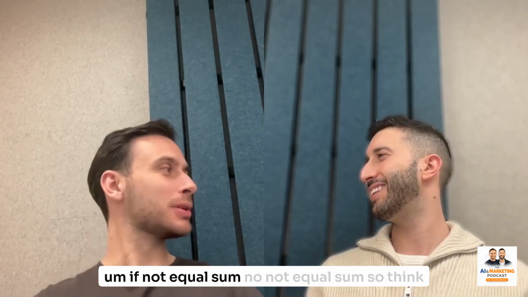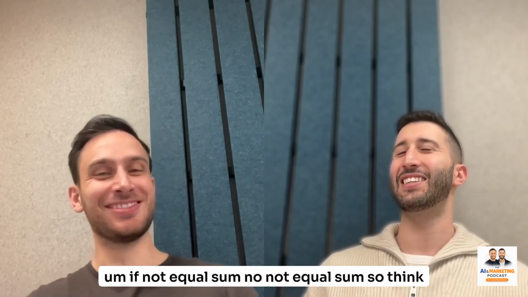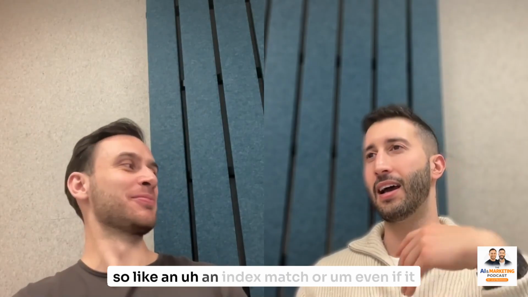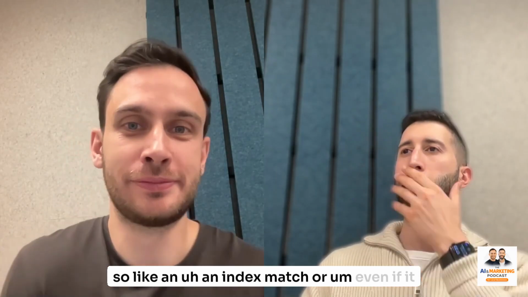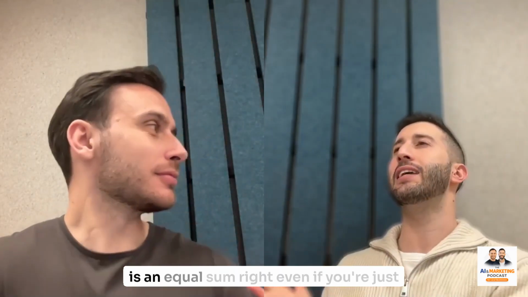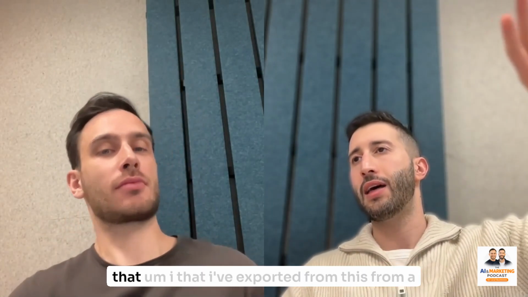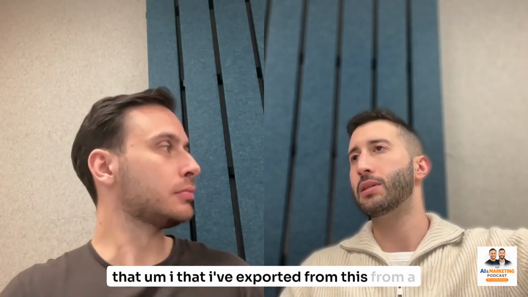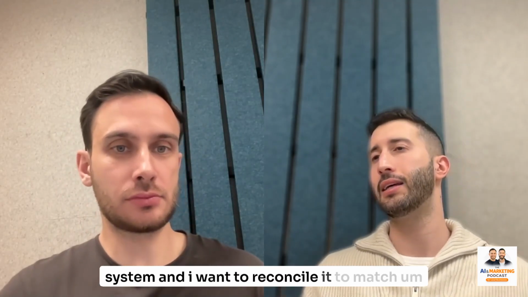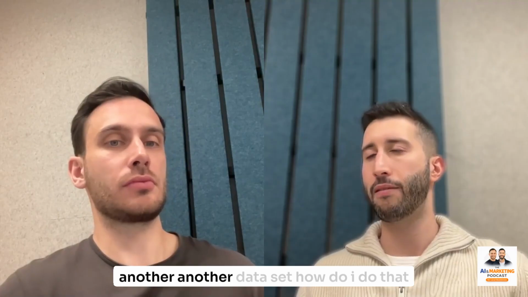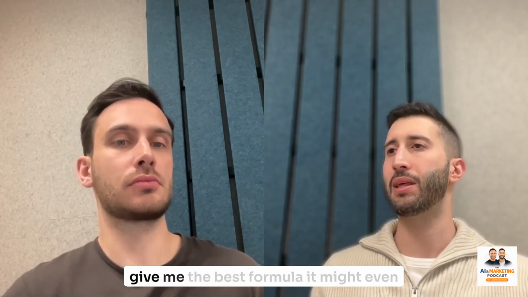If Not equals sum. No, not equal sum. So like an index match, or even if it is an equal sum, right? Even if you're just trying to say, look, I've got this set of data that I've exported from a system, and I want to reconcile it to match another data set. How do I do that? Give me the best formula.